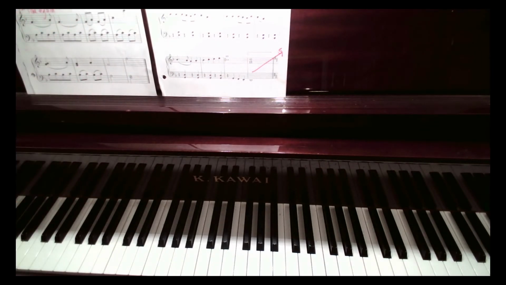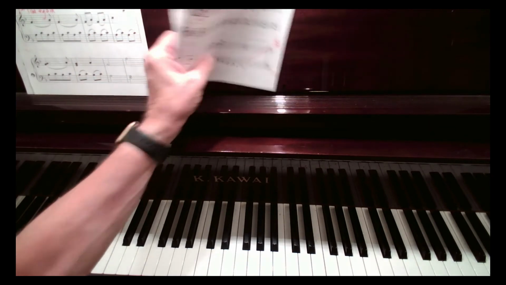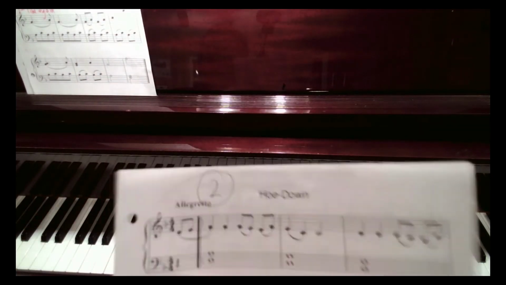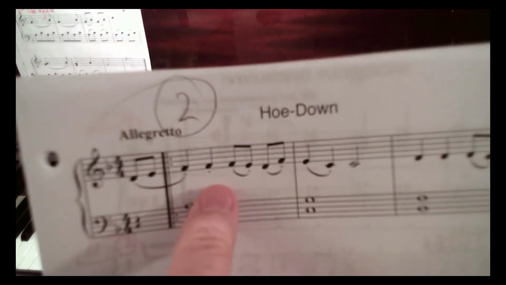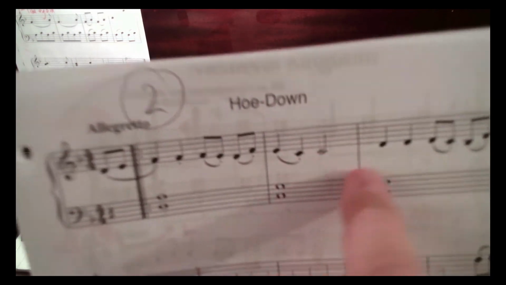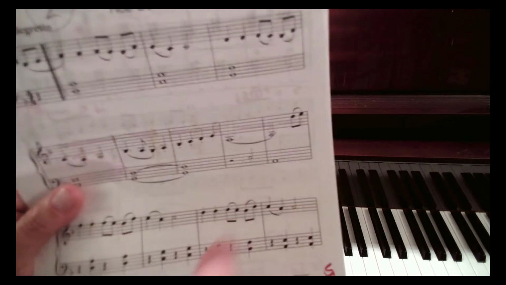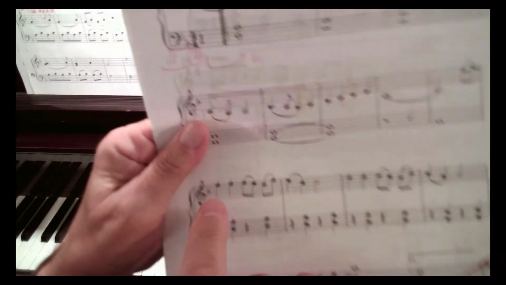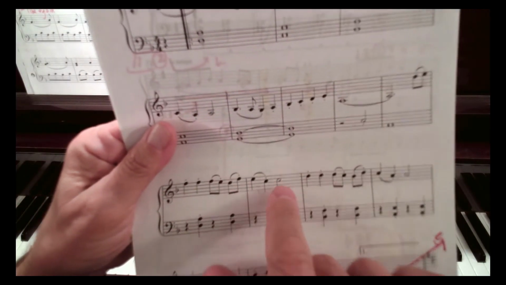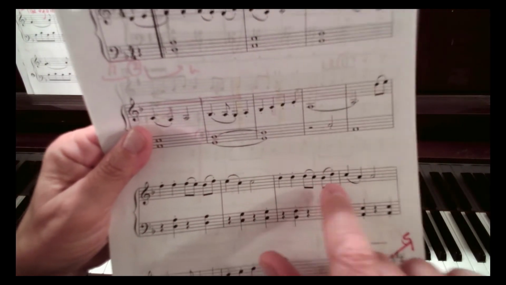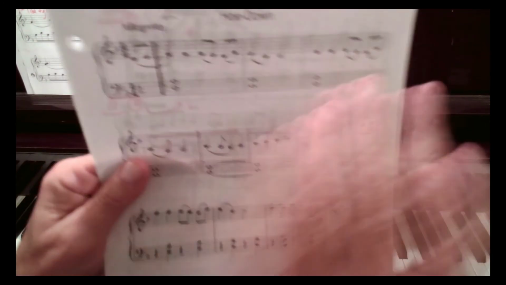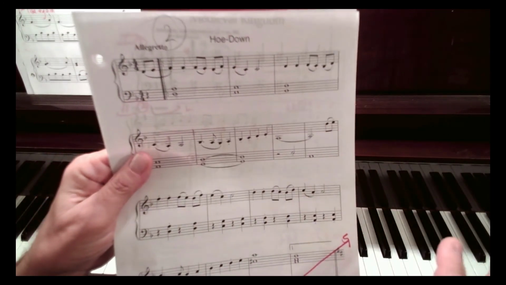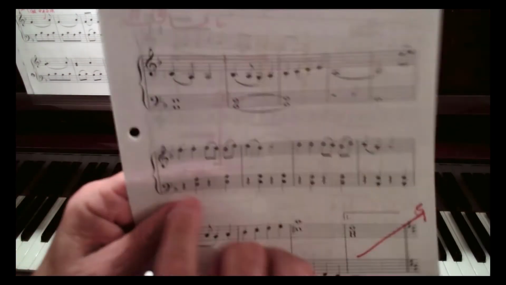Now, people very often will look at a piece and go, oh, you know what? Look at this hoedown. It's got a tune up here. Da da dun dun da da da da da dun da dun dun da da da da da dun dun da. And then they look at the next part and go, oh, look, it's the same tune. It starts over here. Da da dun dun da da da da da dun da dun dun da da da da da. Oh, that's going to be easy. If I learn this, I'm good to go. Wrong. Look at the left hand in the next part.